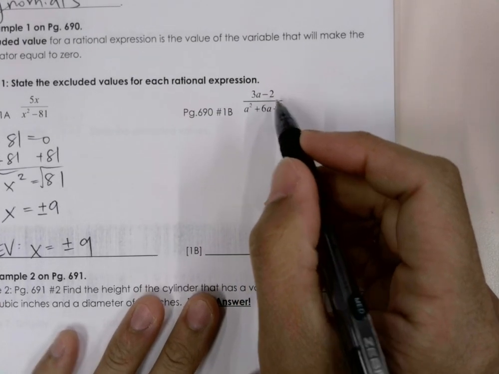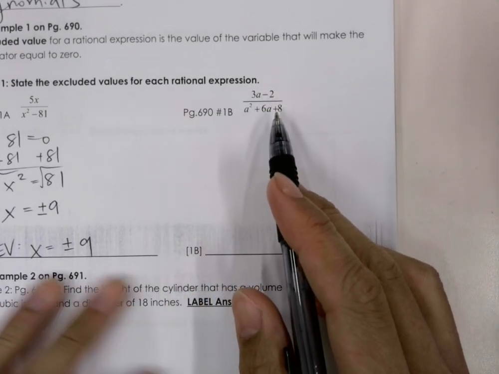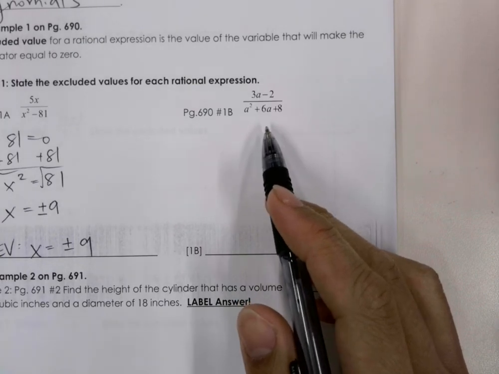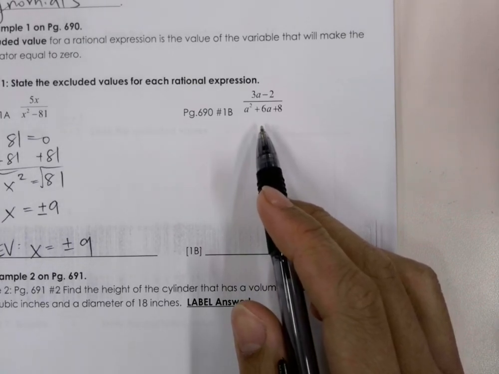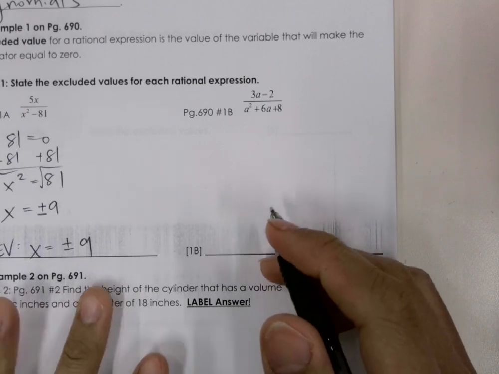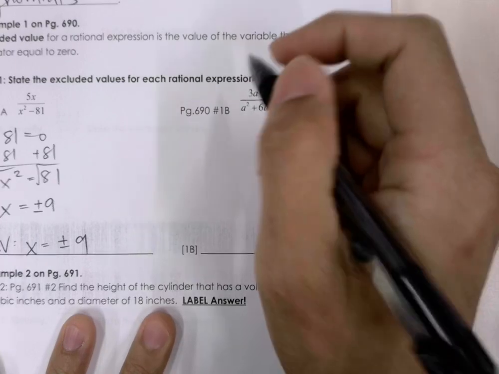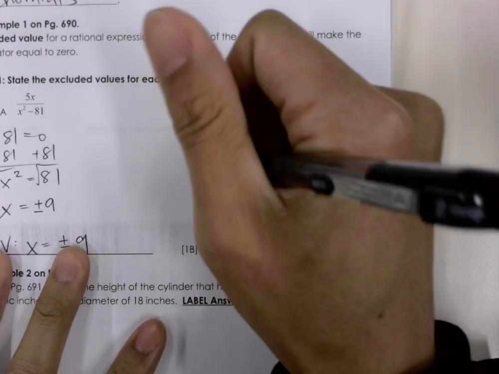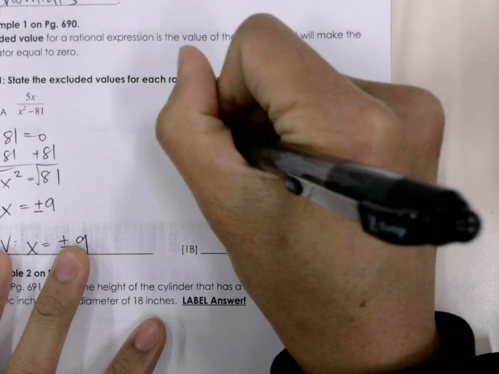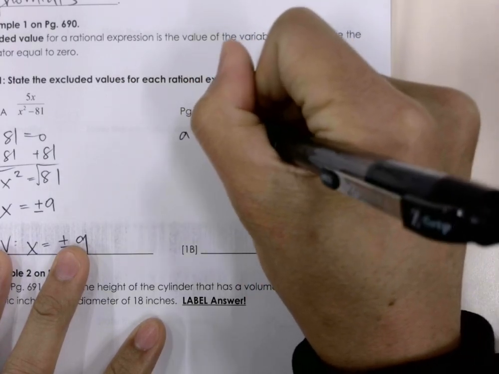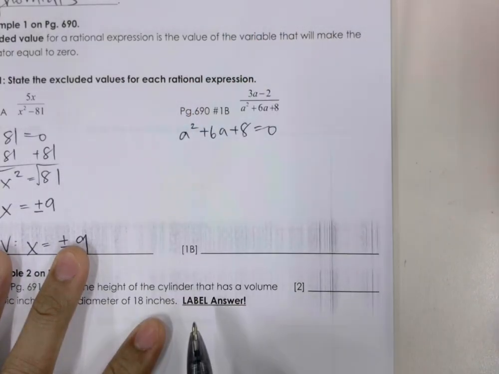Now we're looking at the second problem. It's 3a minus 2 over a squared plus 6a plus 8. And it's going to be the same technique, but a little bit of a different strategy. We're going to take the denominator and set it equal to 0.